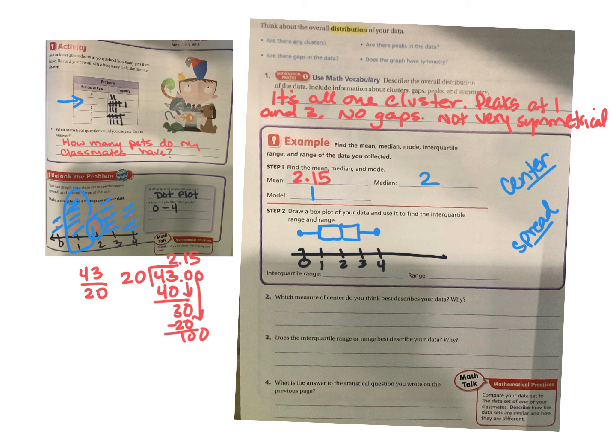So my interquartile range, that is this part. I take the upper quartile 3, subtract from it the lower quartile 1. 3 minus 1 is 2. That's how far it spreads from here to there, 2 units. And then how far from here to here for the range: take the largest value 4, subtract from it the lowest value 0, and I'm going to get 4.